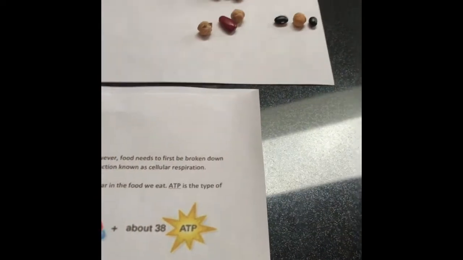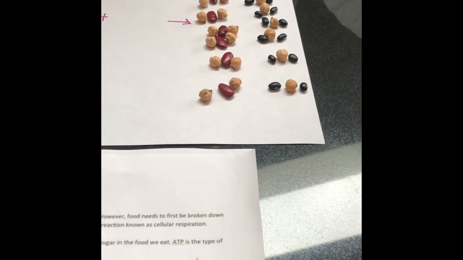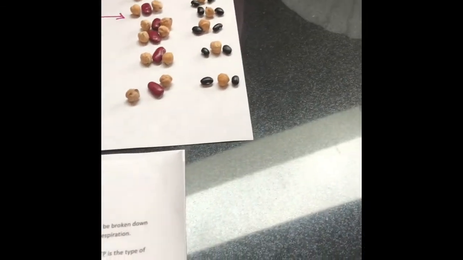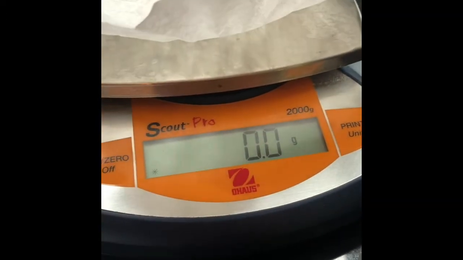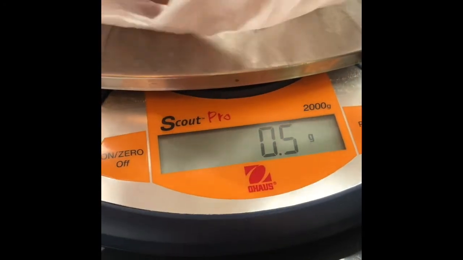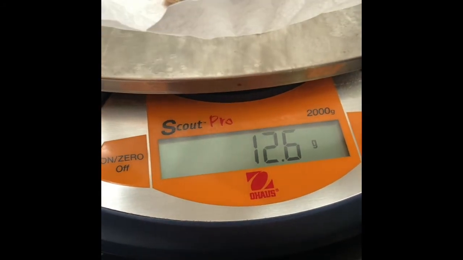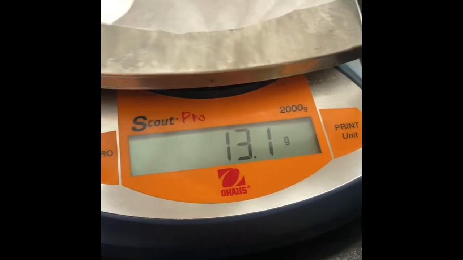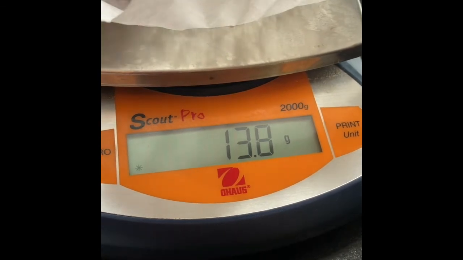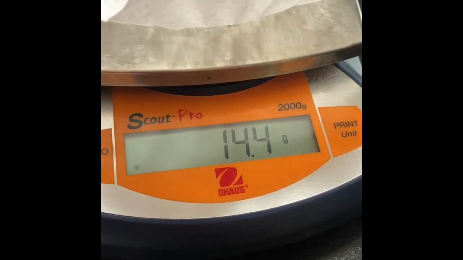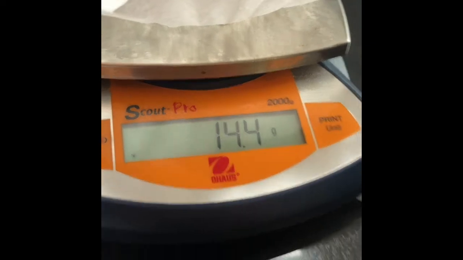If we talk about the law of conservation, I want to see if these weigh exactly what my reactants weighed. So I'm going to put my paper back on here. It's at 0. I'm going to put all my products in there, and they should weigh the same because they've basically been transformed. See if that really works here though. Got a couple more to go. And we can see it's exactly at 14.4.